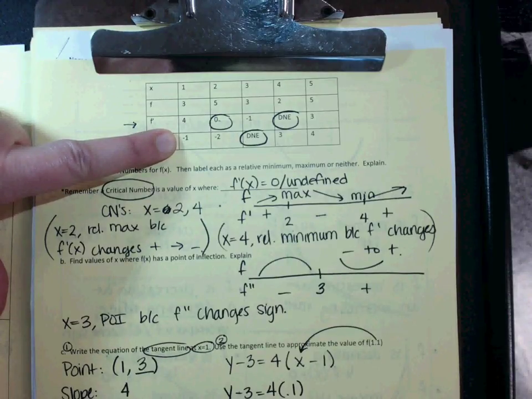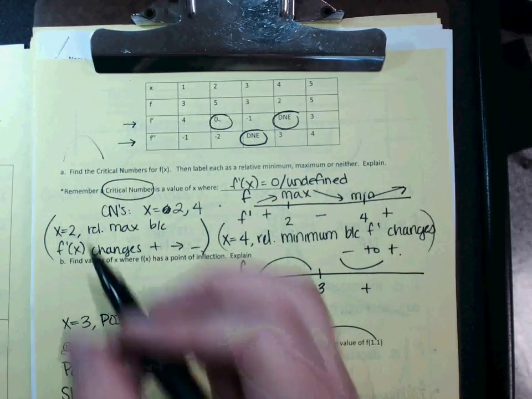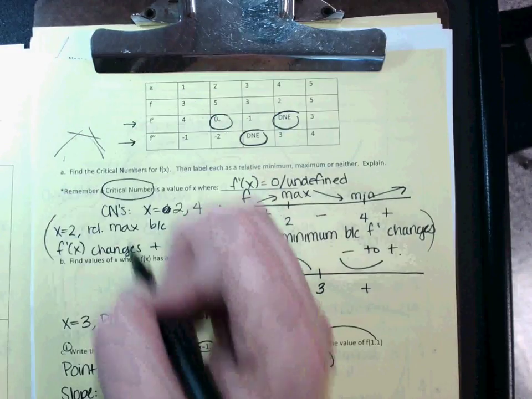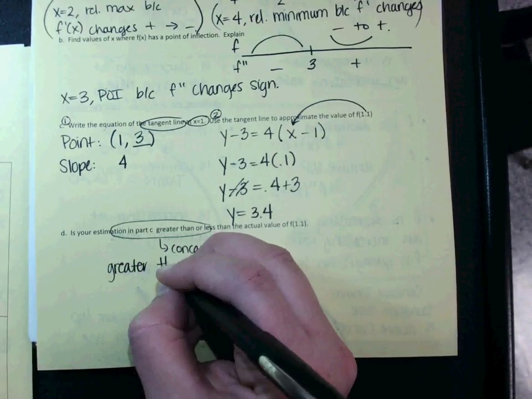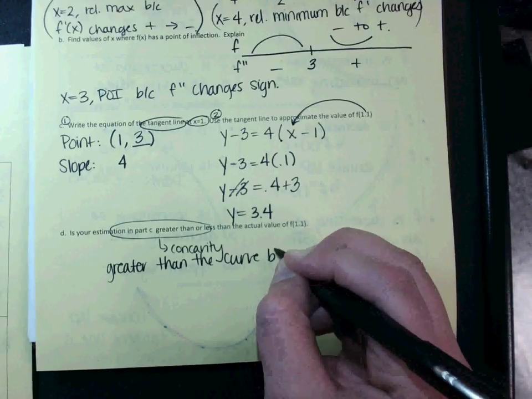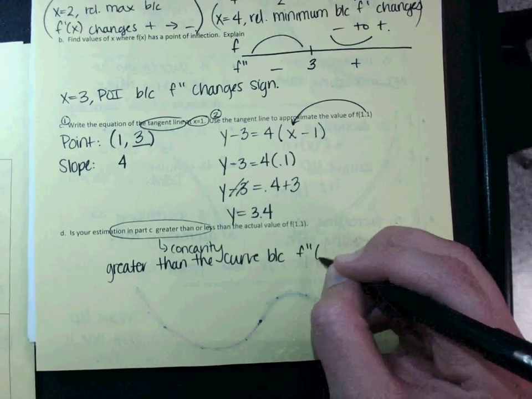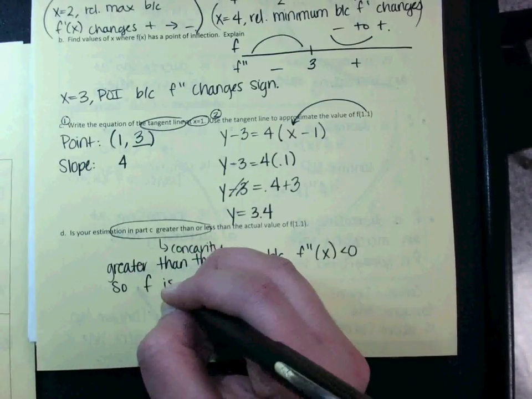Concave down. Think about, where would a tangent line be on a frown? Would it cut above the curve or below the curve? Above. So if I draw a little concave down graph, all of my lines, no matter where I draw it, would cut above that. So you would say it is greater than the curve because f double prime of x is less than 0, so f is concave down.